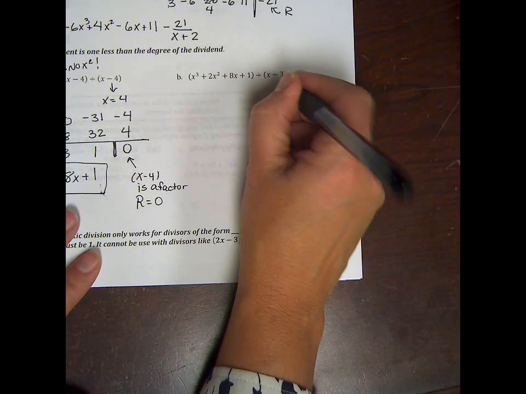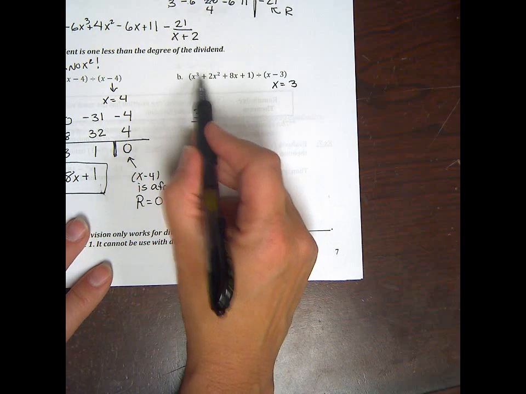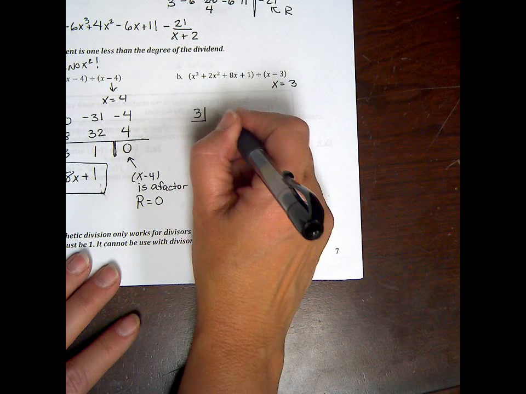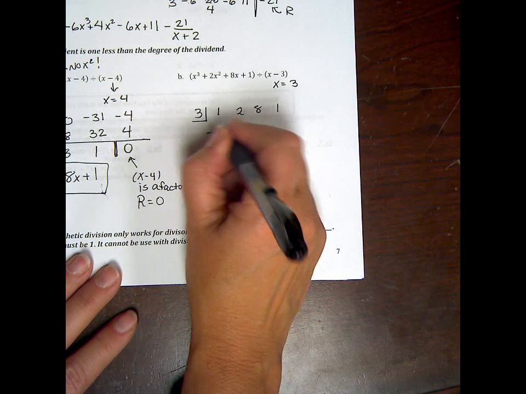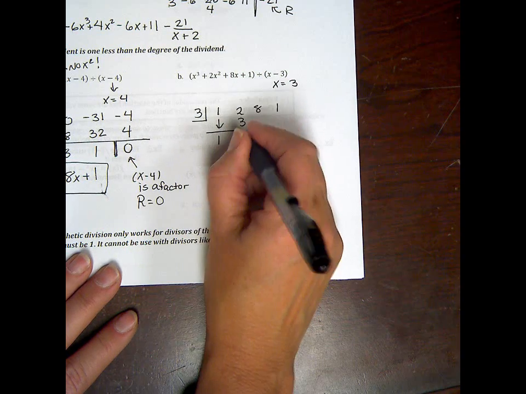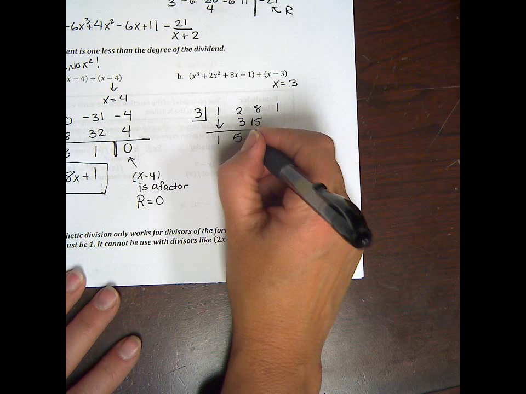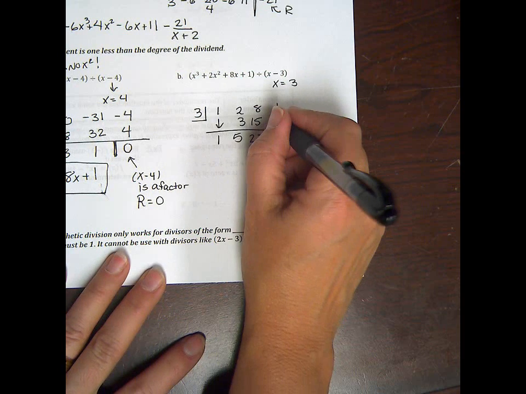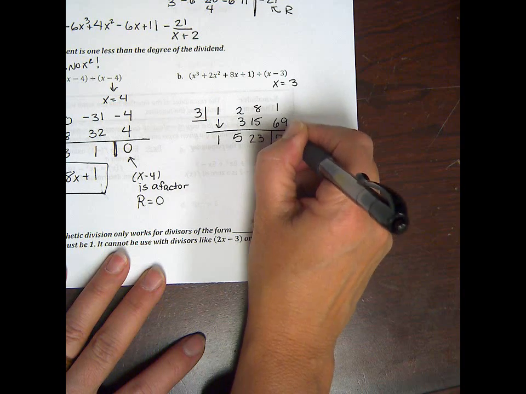So we're going to divide by 3 into our coefficients, 3, 2, 1, 0. I don't have to put any zeros. I'm not missing any. So that's a 1, 2, 8, and 1. Not so bad. Drop the first one, 1. 3 times 1 is 3. Well, add 5. 3 times 5 is 15. Add 23. 3 times 23 is 69. Add, and our remainder is 70.